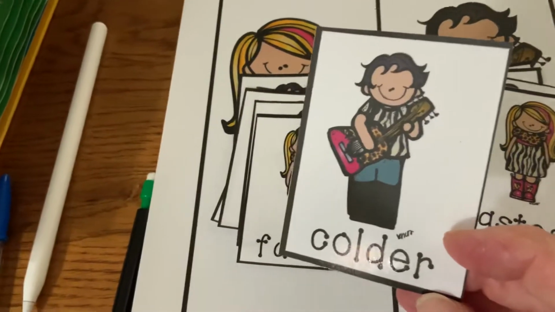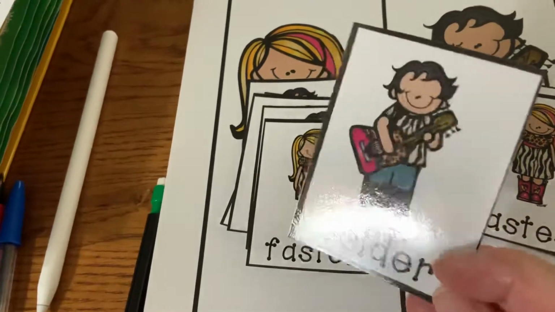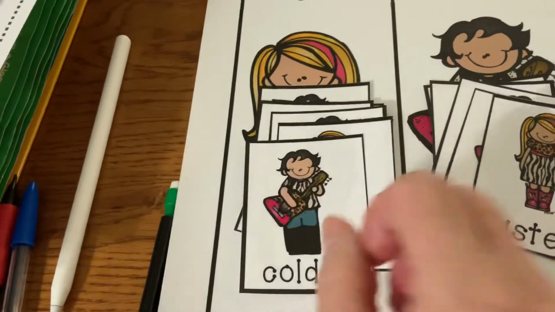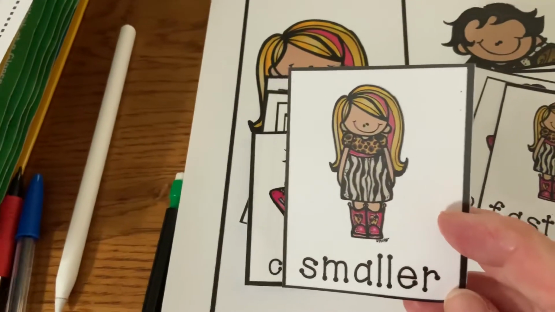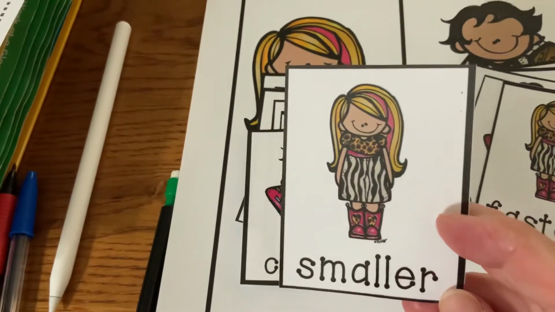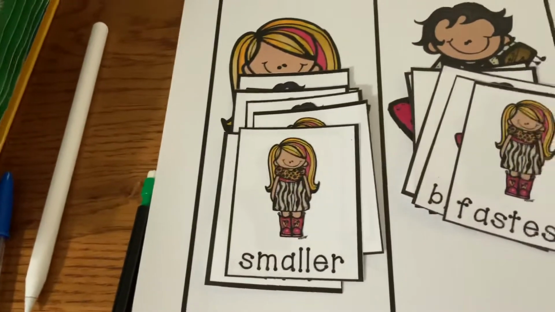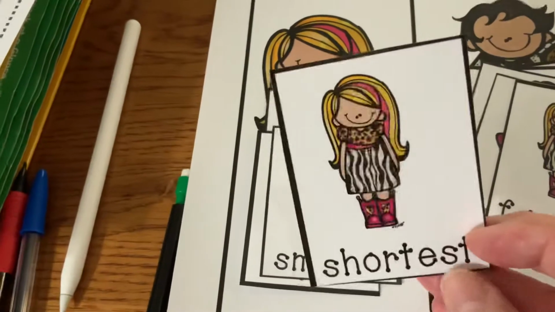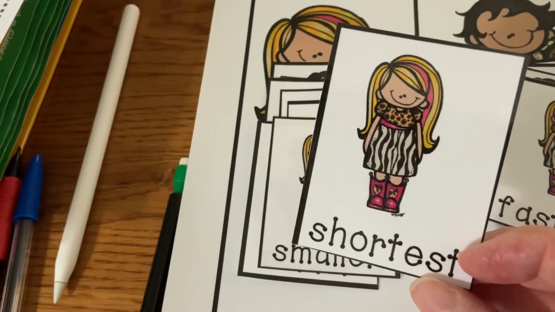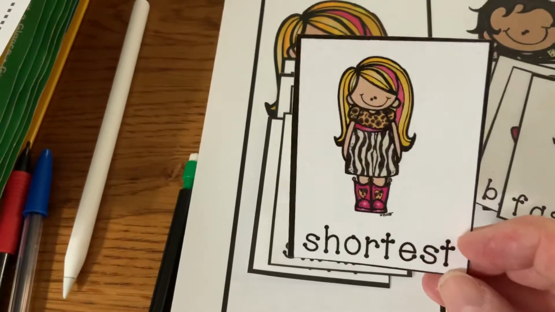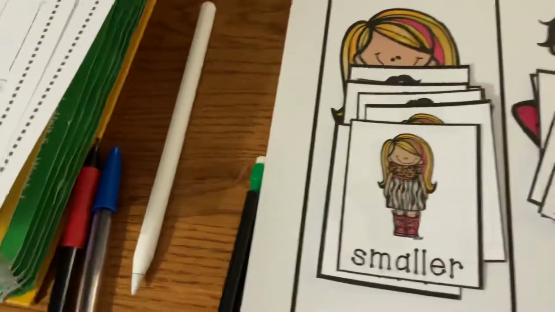This drink is colder than the other drink because I added ice. So we're comparing two drinks, so we put ER. That puppy is smaller than its mom. So we're comparing two things, so we put ER. That is the shortest log of all the logs. So we're comparing more than two, so we put EST.